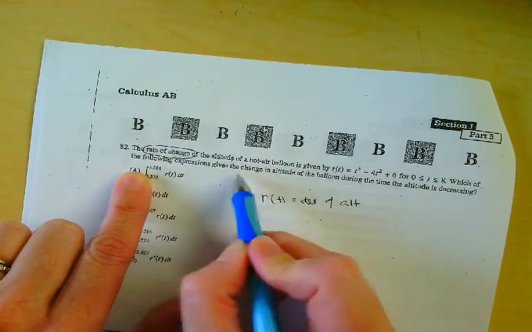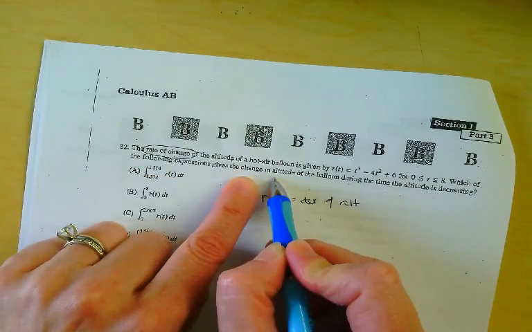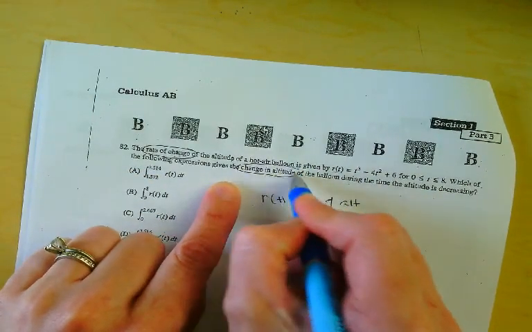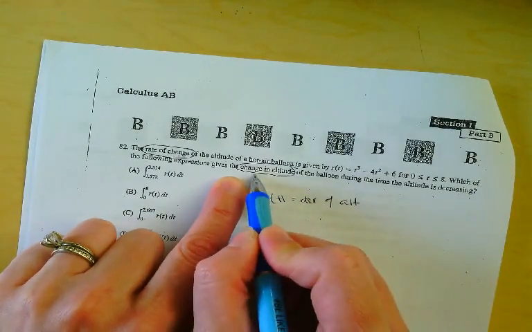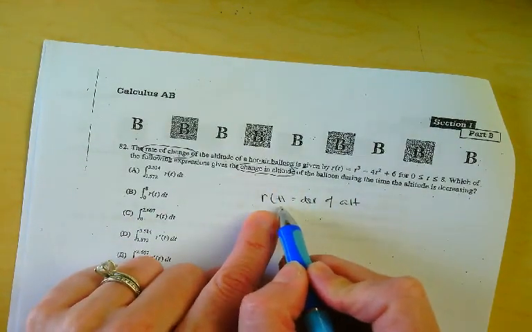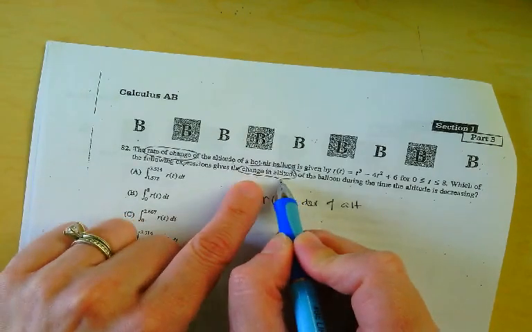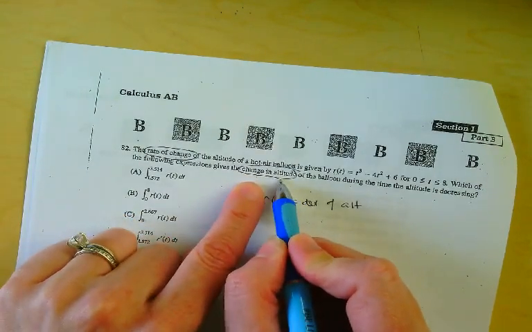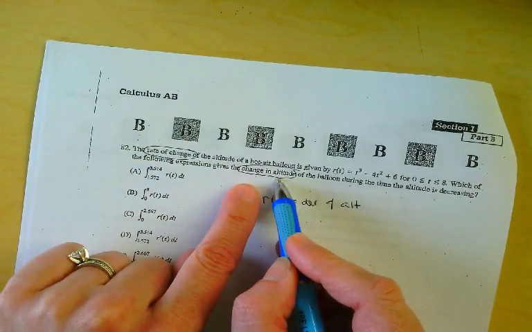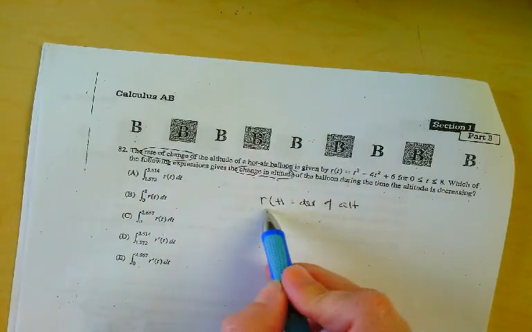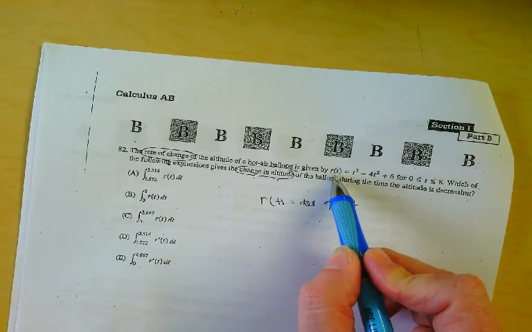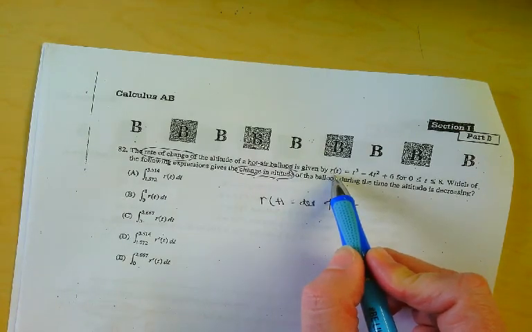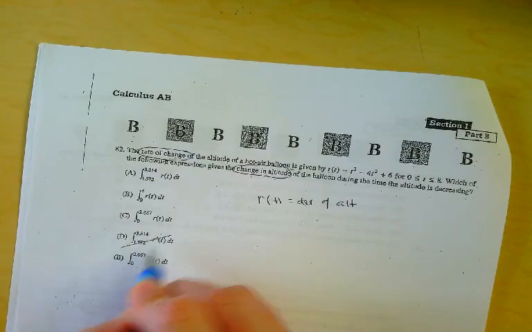Which of the following expressions gives the change in altitude of the balloon when the altitude is decreasing? So first let's tackle this. This is the derivative of altitude. If I want the change in altitude, I clearly want to integrate. I want to get rid of the rate and integrate. And I'm integrating just r of t because r of t already is the derivative. So that should eliminate choices D and E.